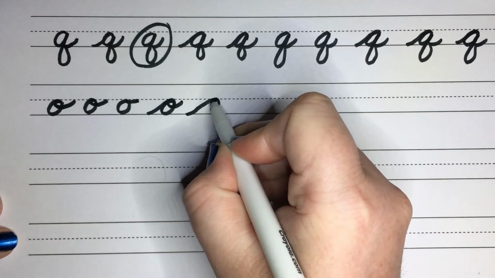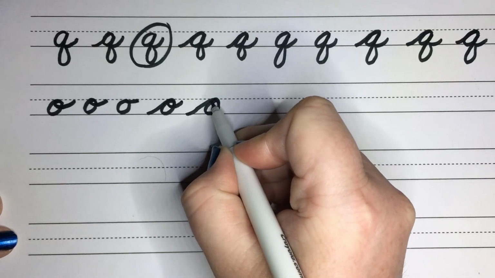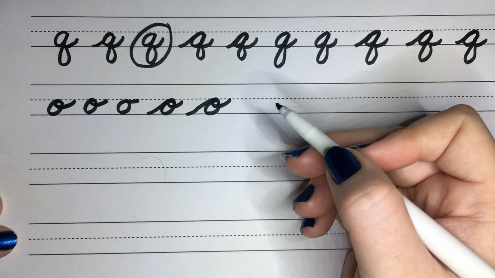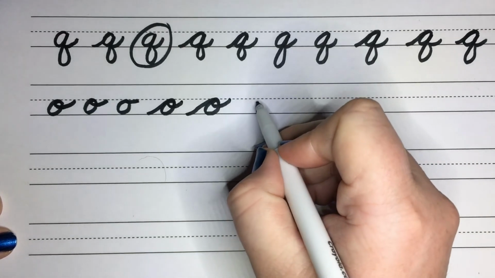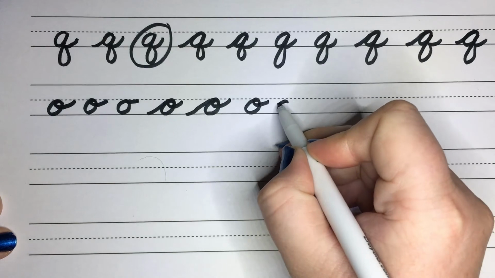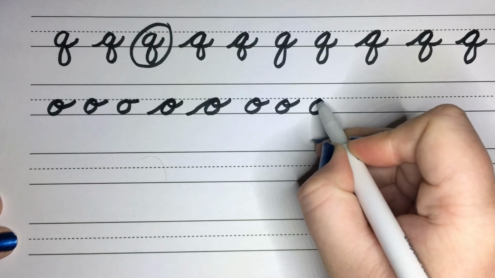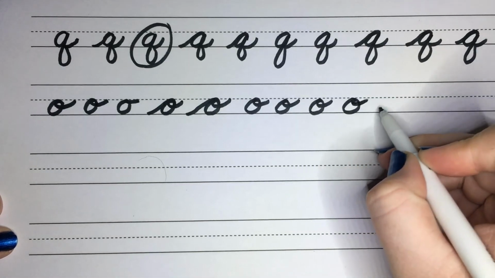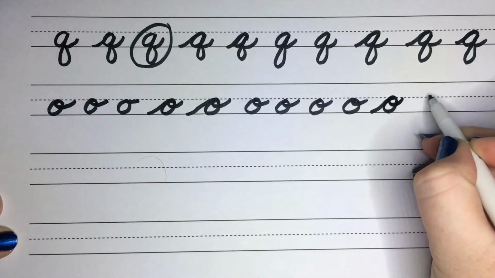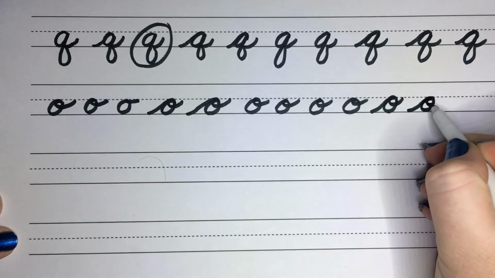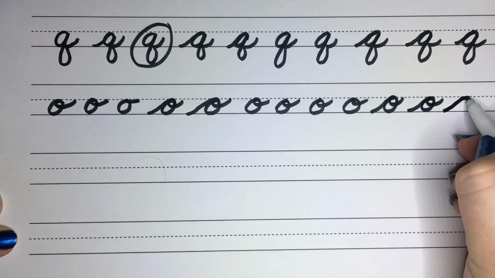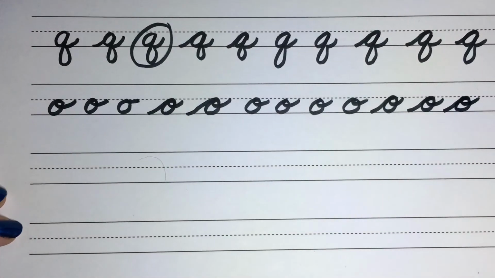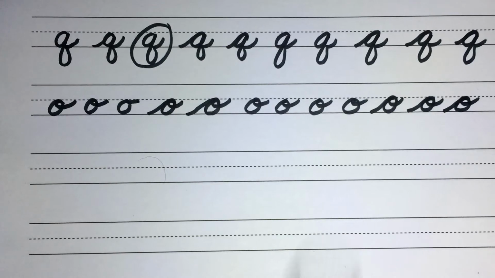Like a wave, trace it back down into your circular motion, and come out with a loop. Okay? Make a few more of those. Go ahead and practice that for a little bit and then circle your favorite. I like this one.